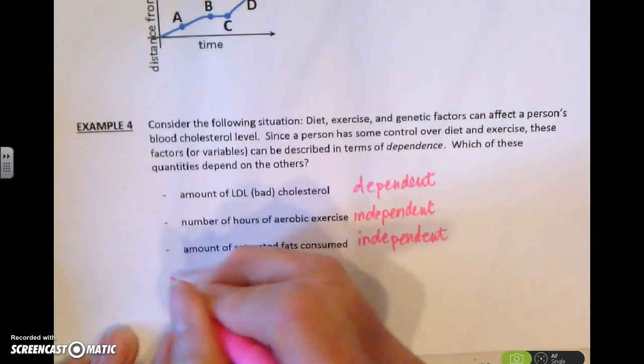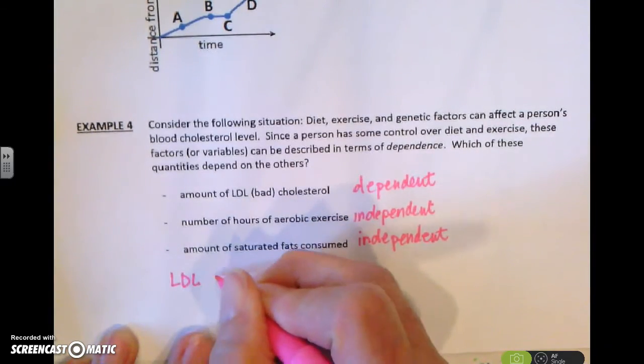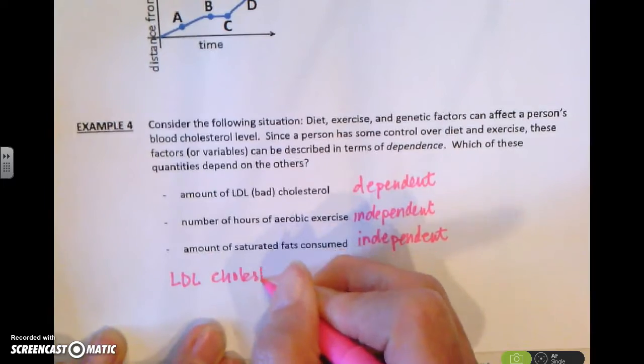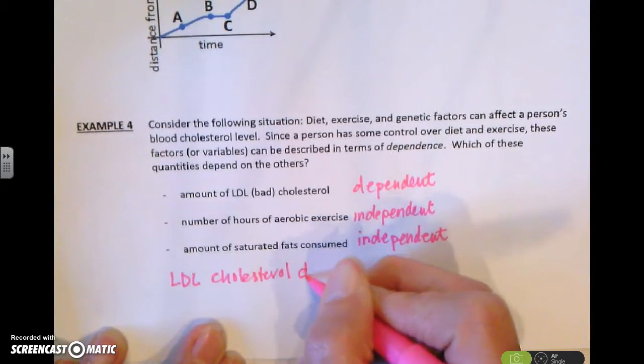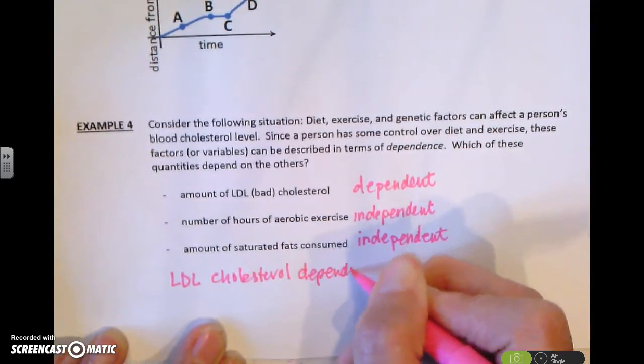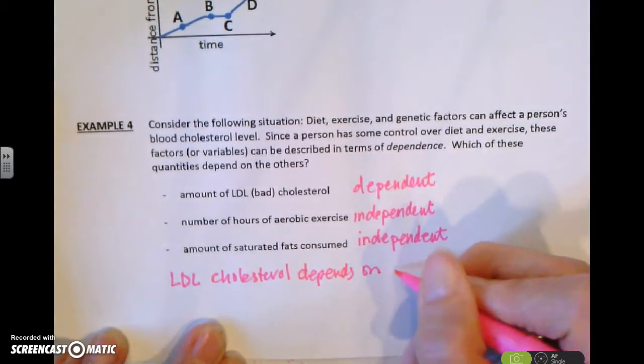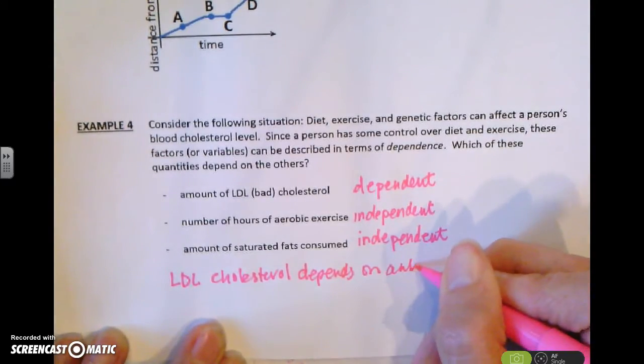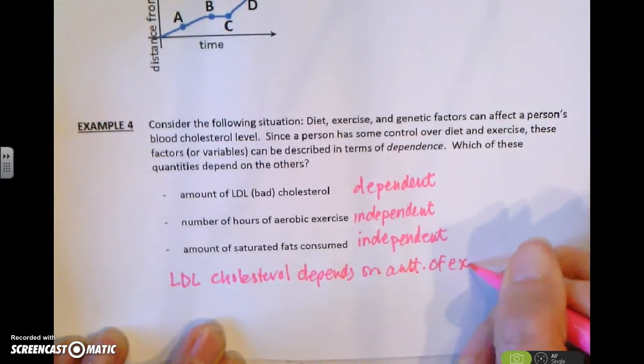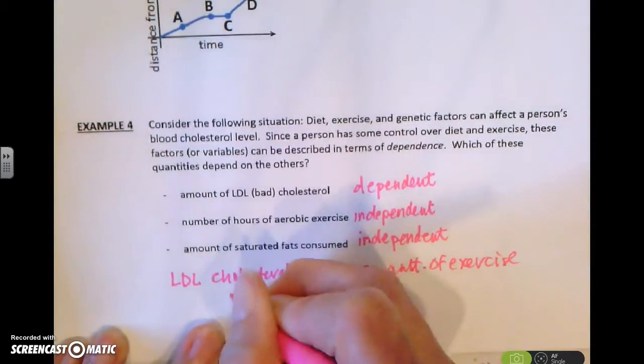So I'll make a statement: LDL cholesterol depends on the amount of exercise and the fats that we eat.